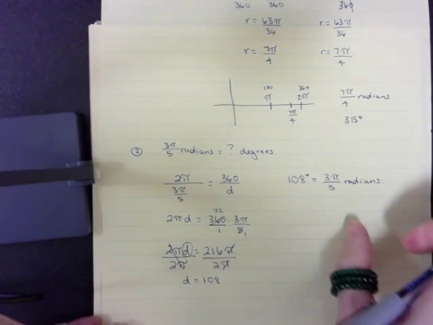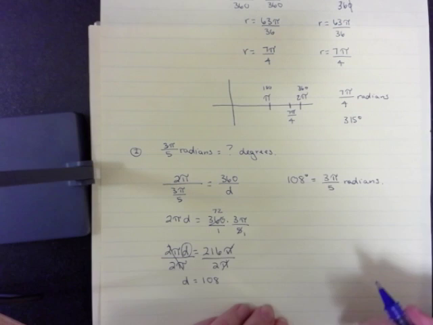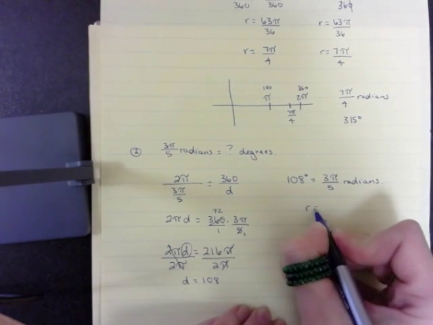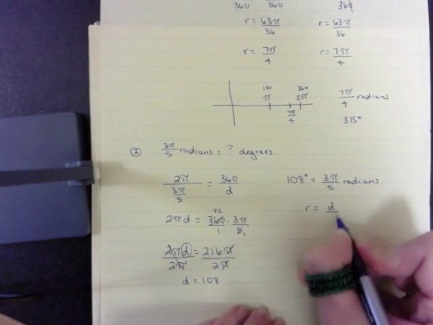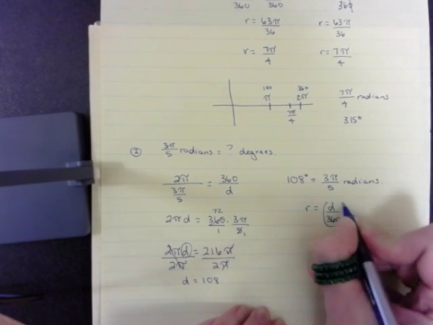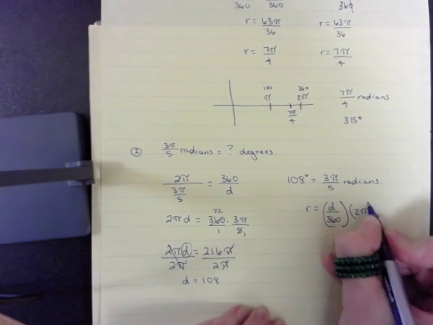Okay, and again, can we do it Jared's way? Absolutely. So let's remember what Jared's way was. Radians equal degrees over 360 times 2 pi.